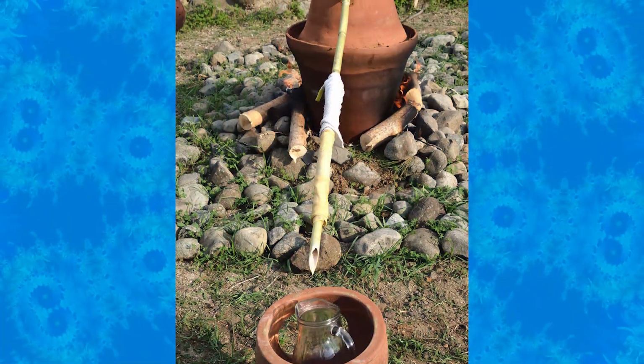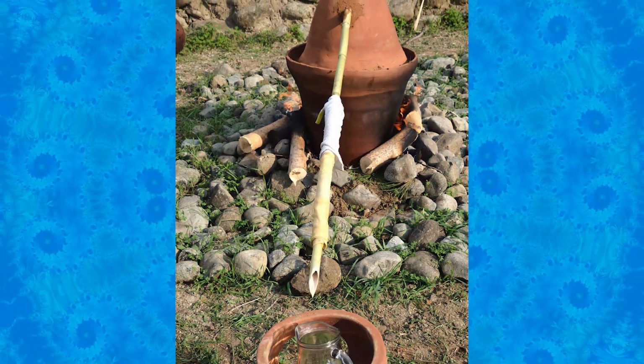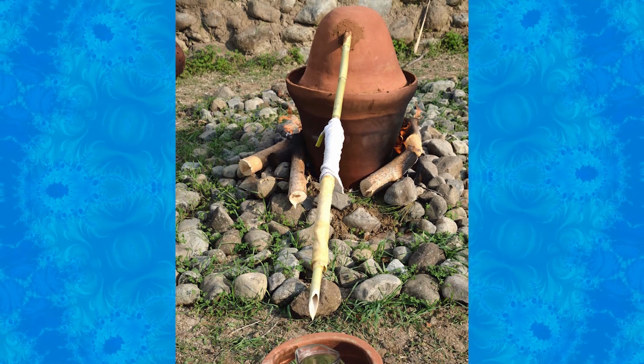The lower vessel would be filled up with water. The pine was put in the perforated vessel and closed with the lid on top. A reed would be attached to the hole in the side of the vessel to release the steam and allow the distillate to be directed into another vessel.